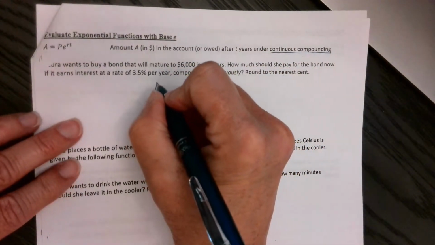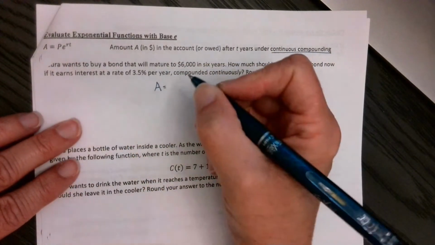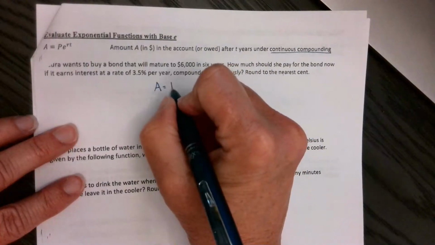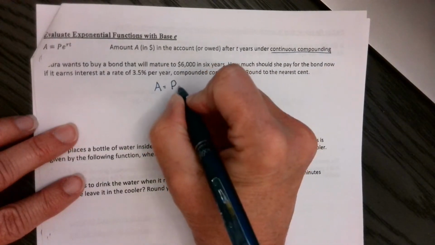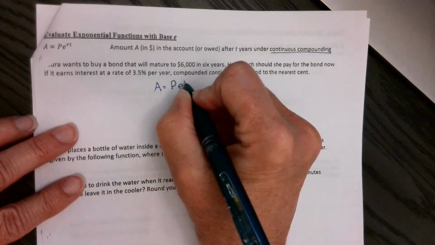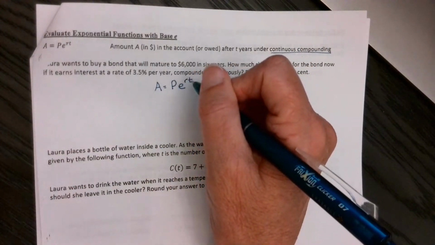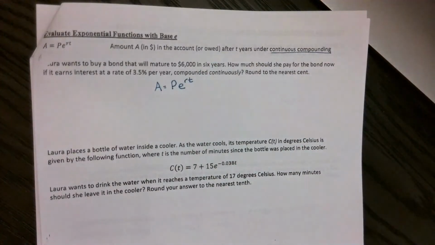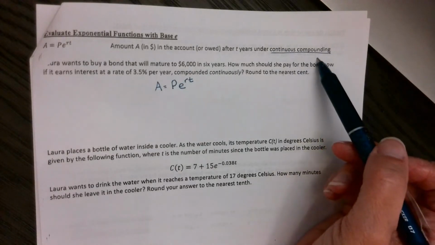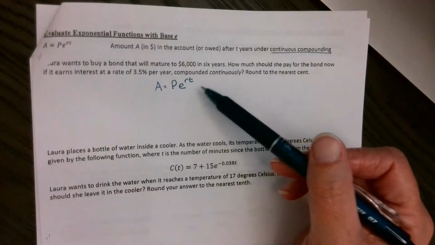The A stands for our amount at the end. Our P is our initial amount, like that big chunk of money that you're going to invest or borrow, times e to the rt. R is our rate, t is our time. Again, this is the formula. Anytime you see the word continuous compounding, this is the formula that you'll use.